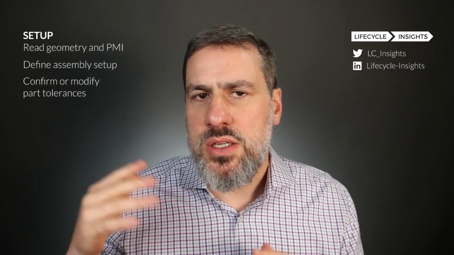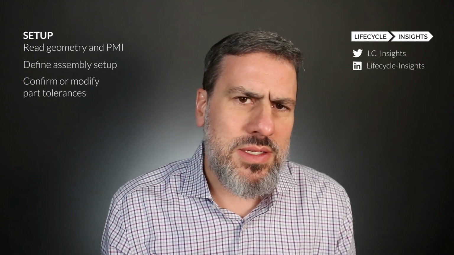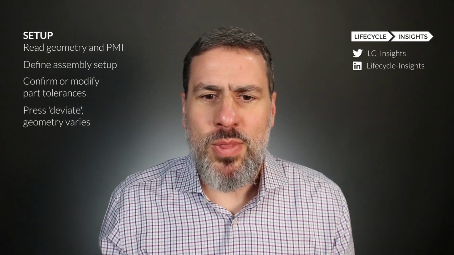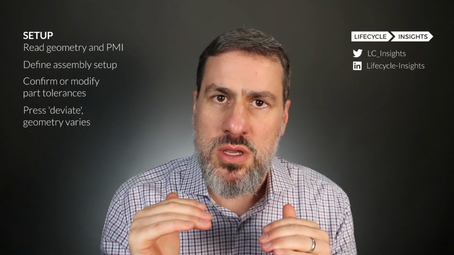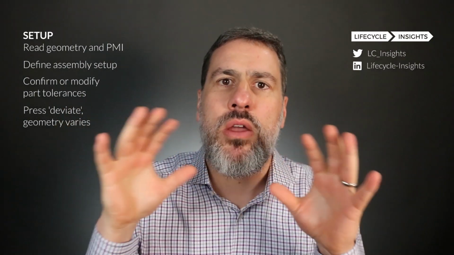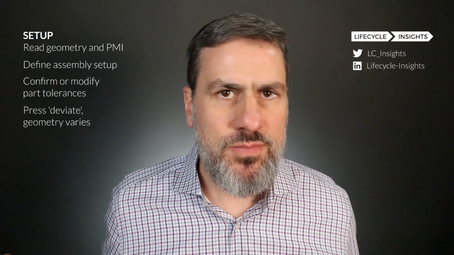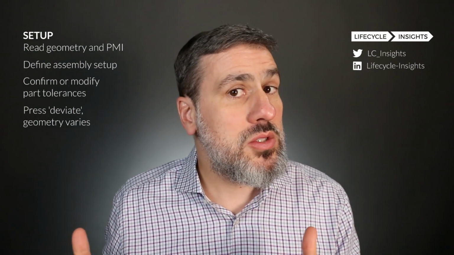And as a nice visualization of that, you can press this little button that says deviate, and you can see the surfaces of the part that have tolerances on them move slightly, they animate. You can see that happening throughout your assembly. So it gives you a nice visualization of how the parts are going to be varying per the tolerances in the assembly.